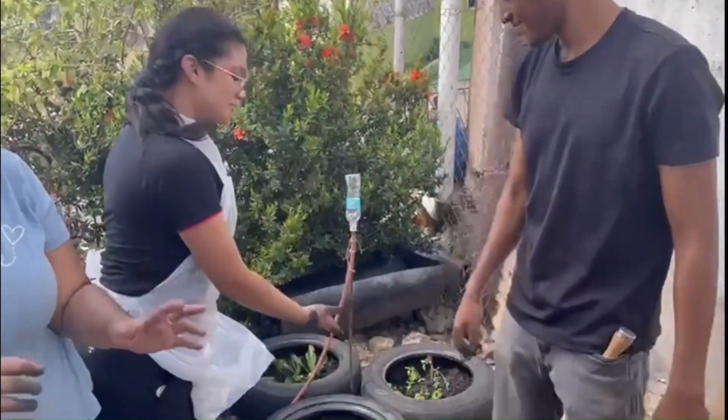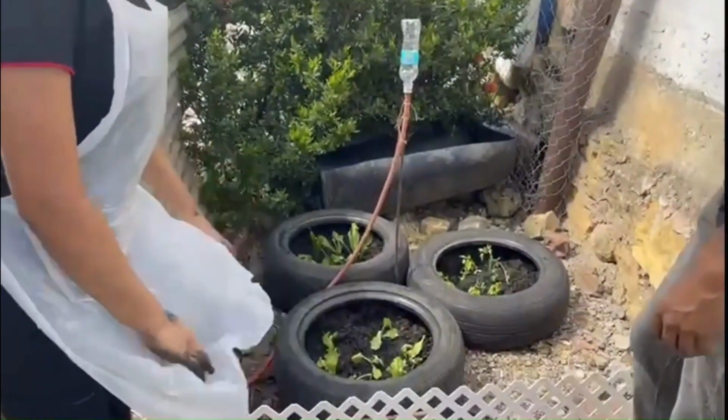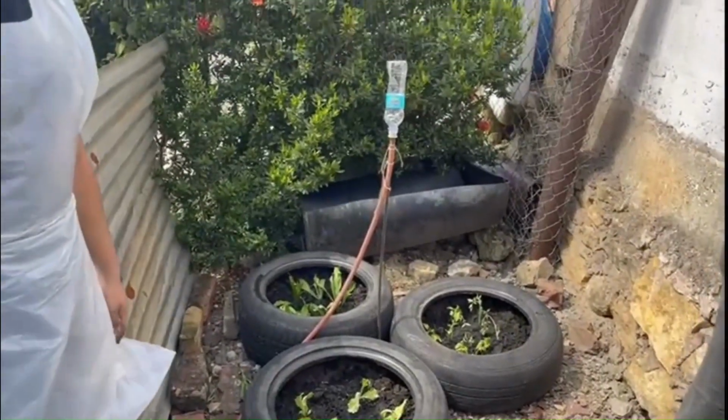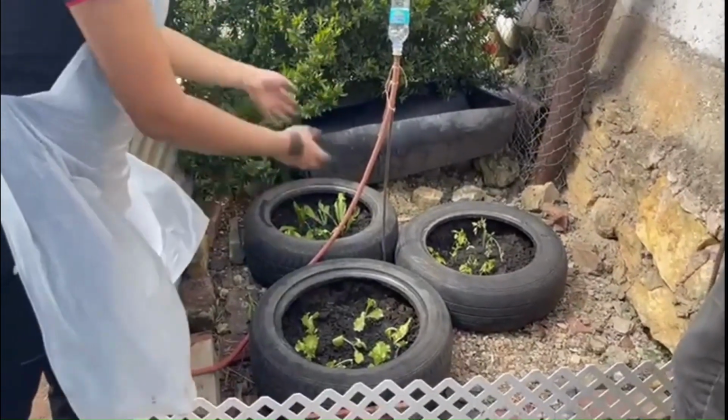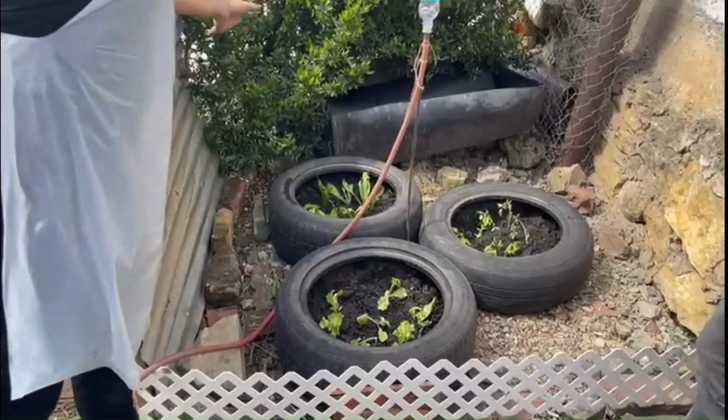And this is our grow box. And this is lettuce, this is the peppers, and this is the banana, shadow bunny.